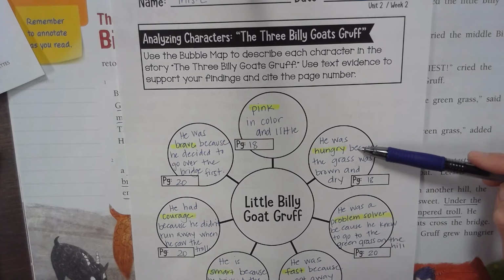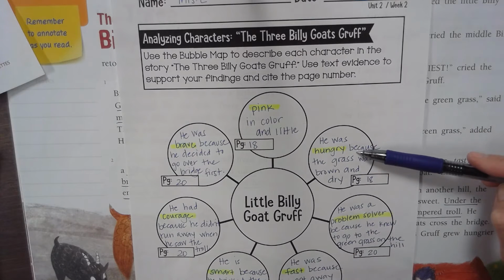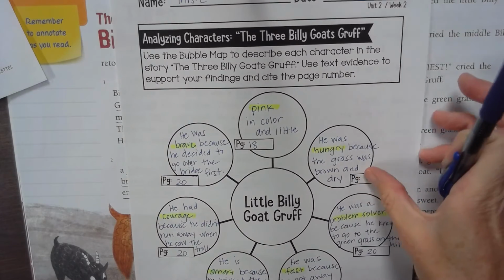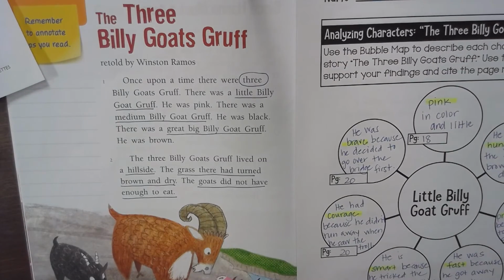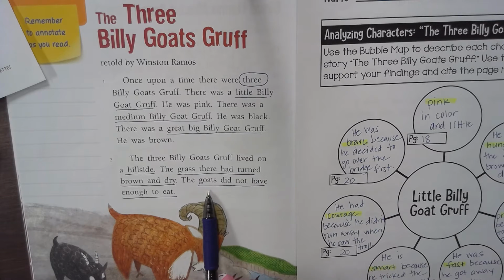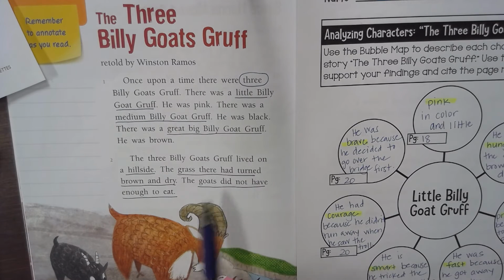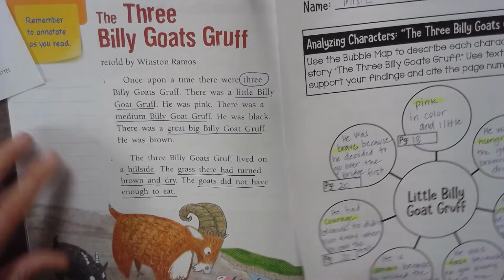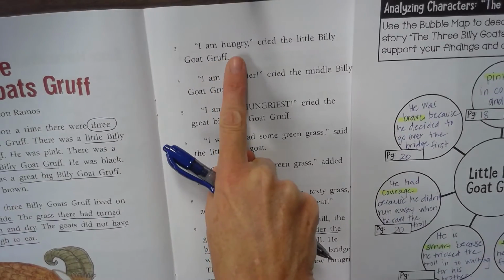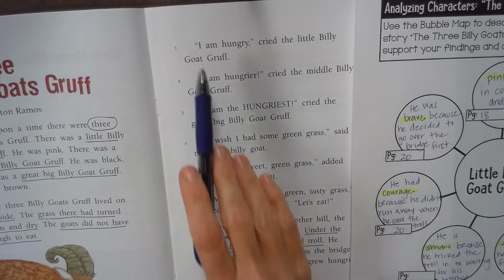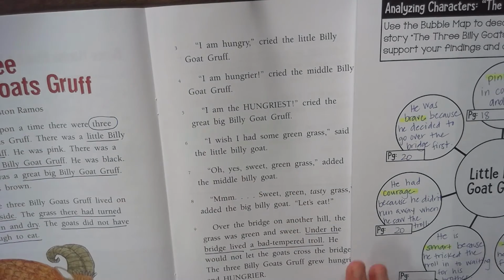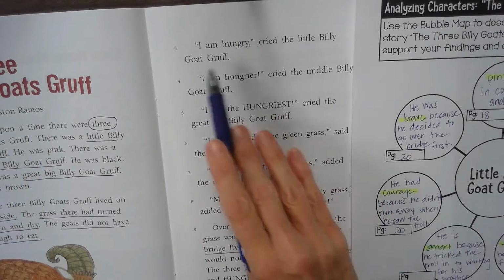He's hungry because the grass was brown and dry. Where did I find that? Well, I look back in my text. Down here in paragraph 2, the goats did not have enough to eat because the grass there had turned brown and dry, and they were hungry. He even says on the next page out loud, "I am hungry." And I can see that he's talking because it's in quotation marks, said Little Billy Goat Gruff.